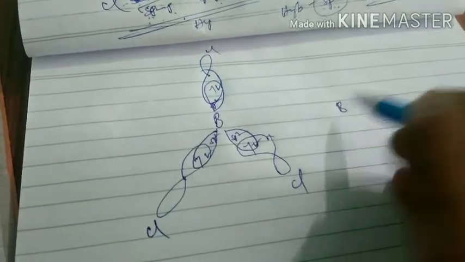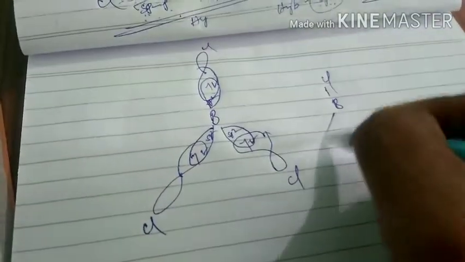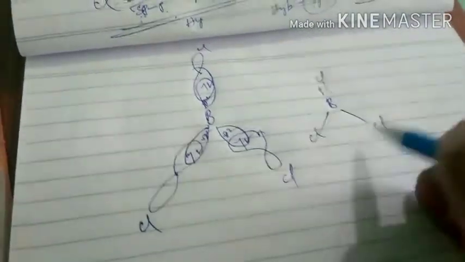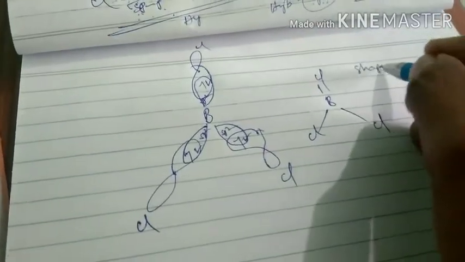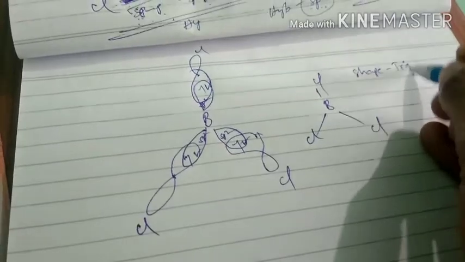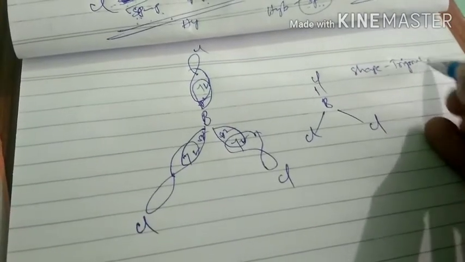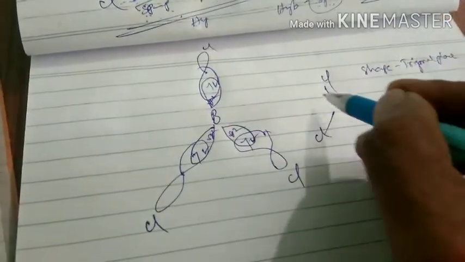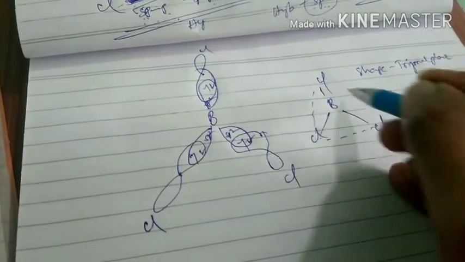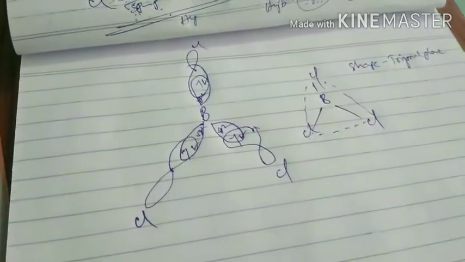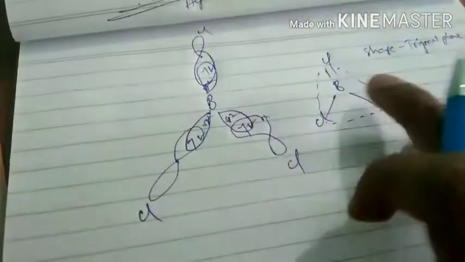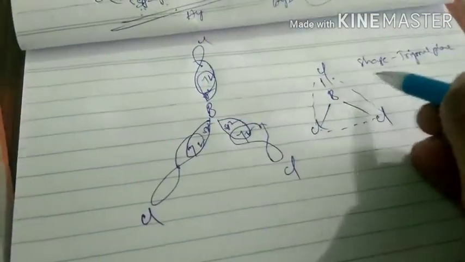Bonds will be formed. After overlapping, bonds will be formed. BCl3. So this is the structure for BCl3. Its shape is trigonal planar. Trigonal planar. That means all atoms are present in one plane. If you pass one plane, all atoms are present in that plane.